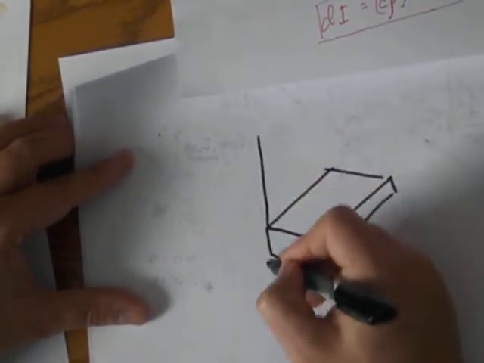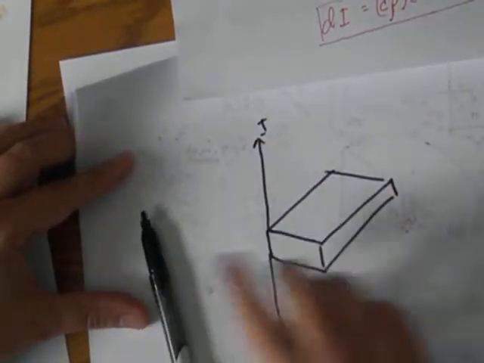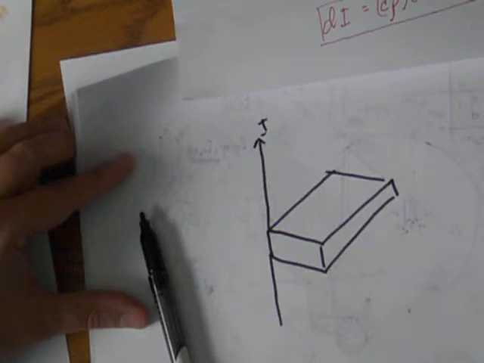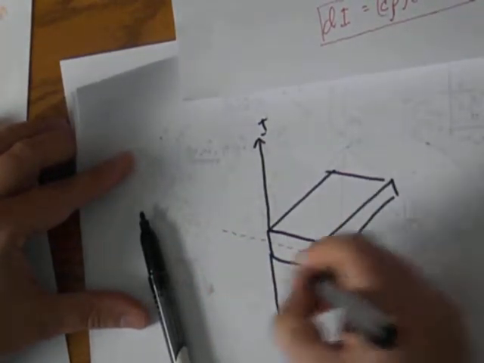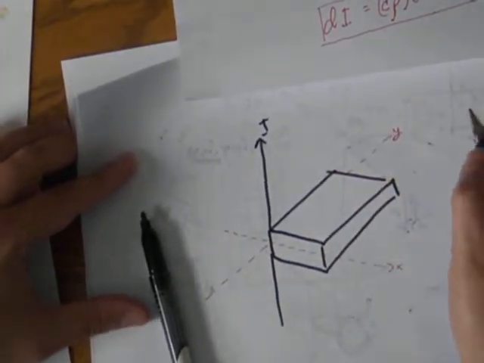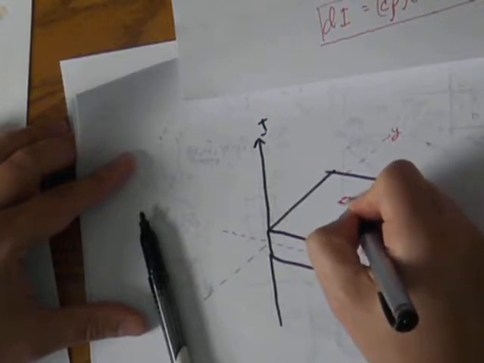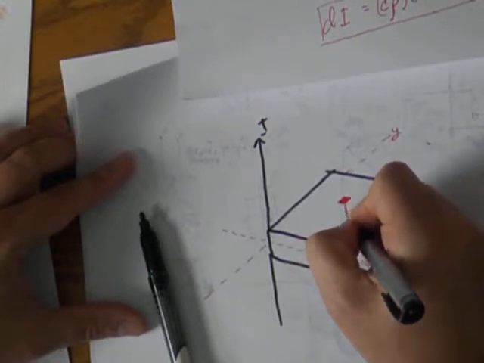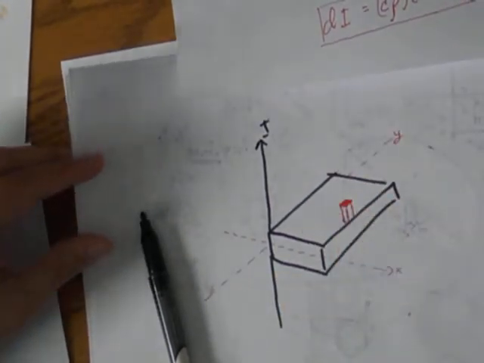We have our new axis of rotation. And I'm still going to put in my x-axis going through here and my y-axis going through here. I'm still going to have to take out that infinitesimally small mass dm.